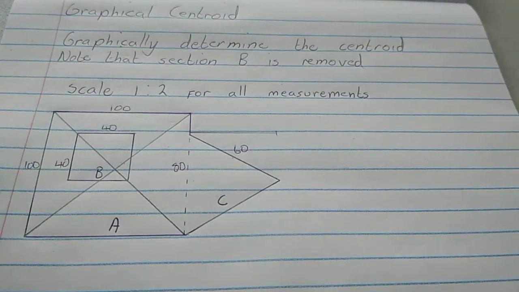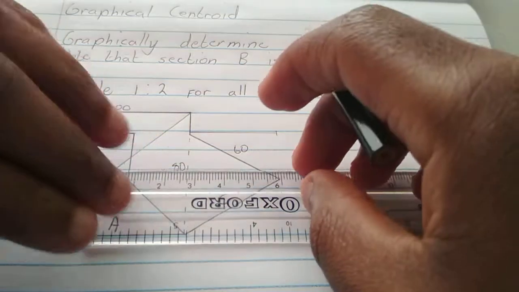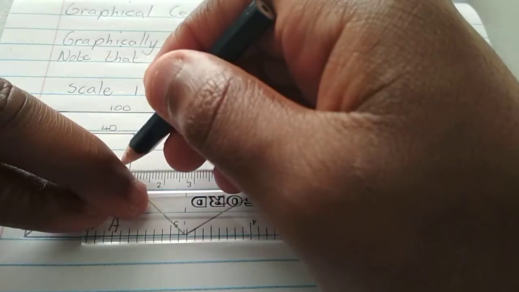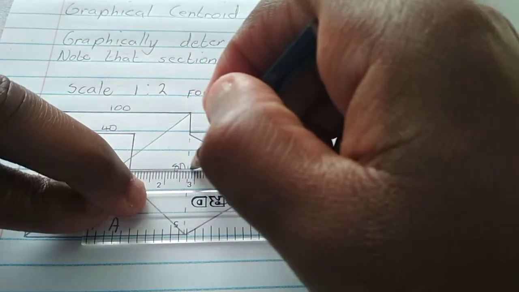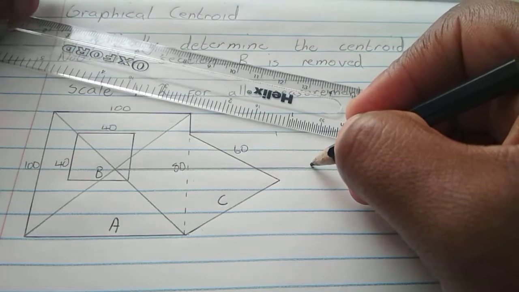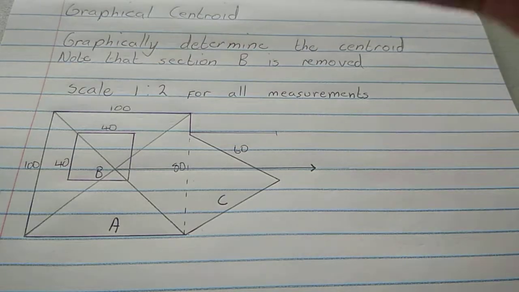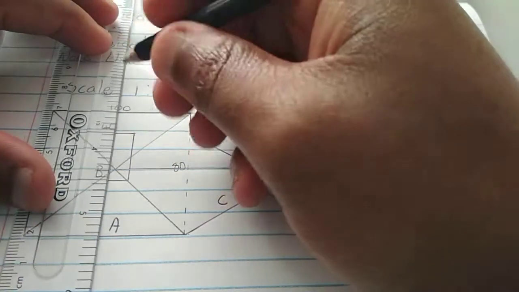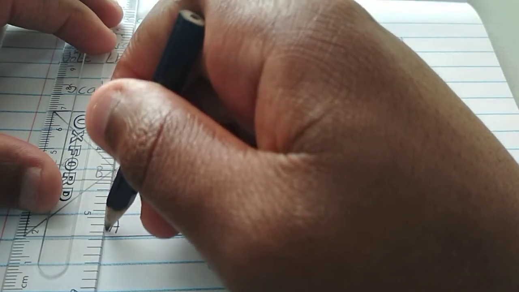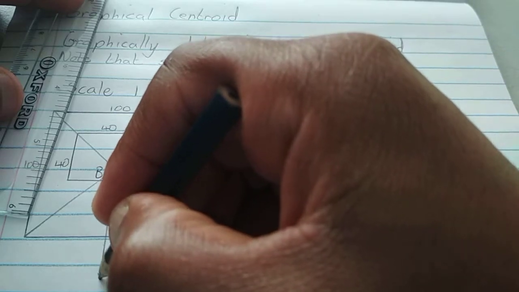Okay, so our centroid is right there. The next thing is, from the centroid, draw a horizontal line like that, so it's moving in that direction. And then draw a vertical line from the centroid again, and it's moving that way.